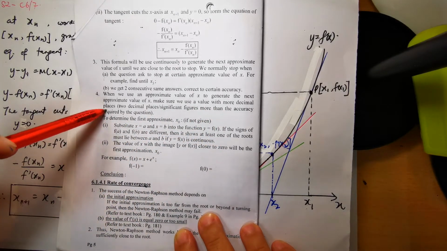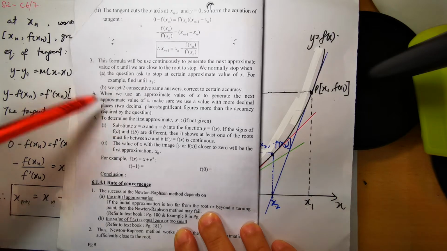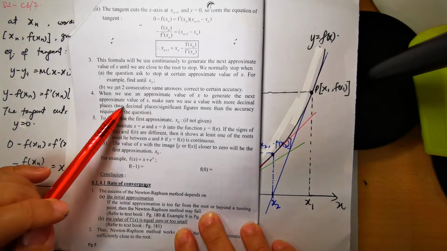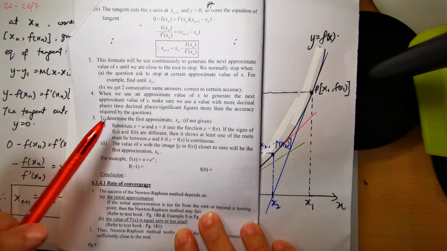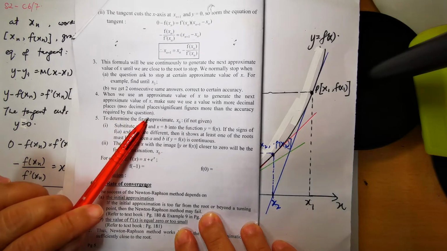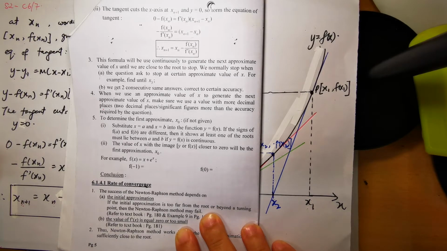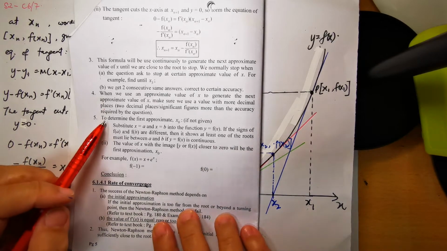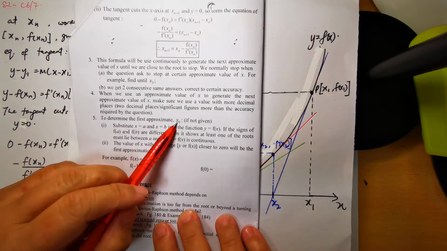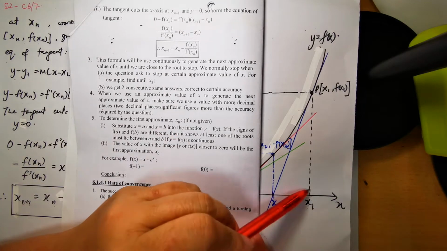Same as the iterative method that we have mentioned, which is 2 decimal places or 2 significant figures more than the accuracy required by the question. If the question wants you to express the answer in 3 decimal places, then in your calculation, you use at least 5 decimal places. Same concept.